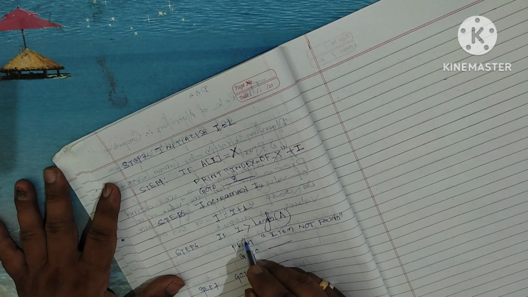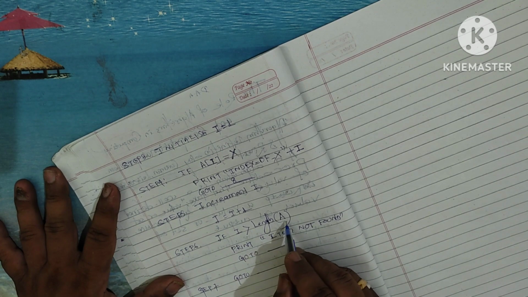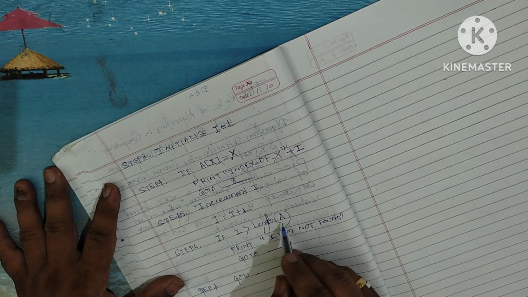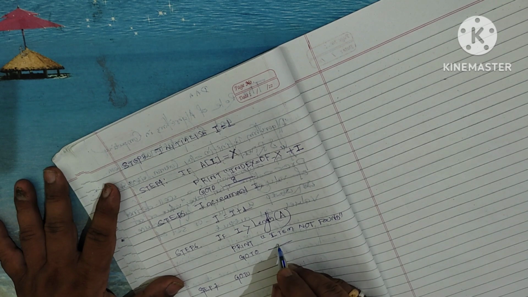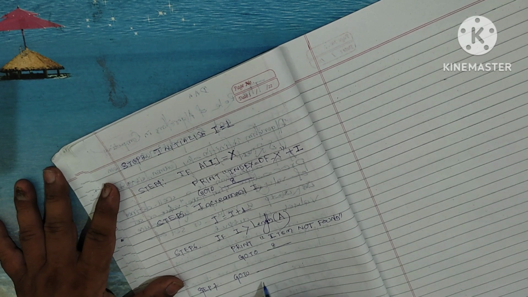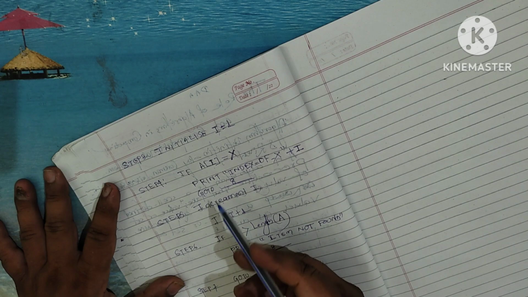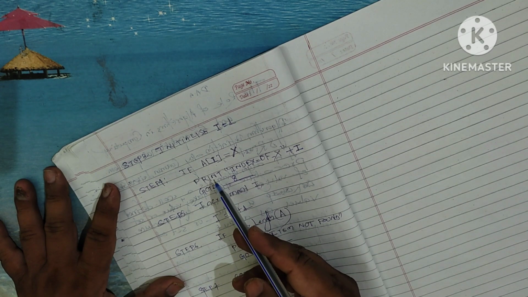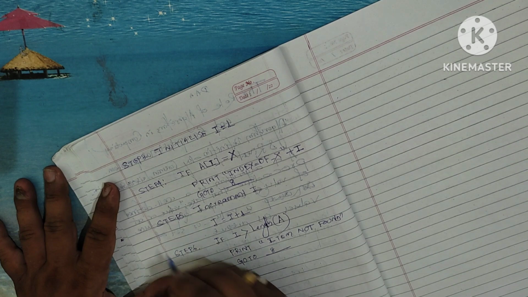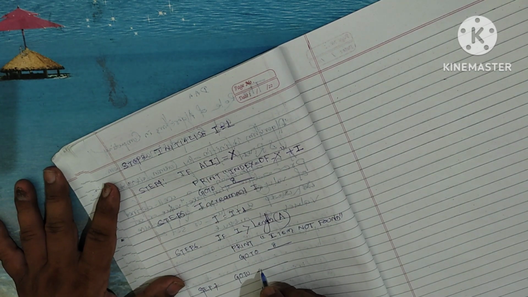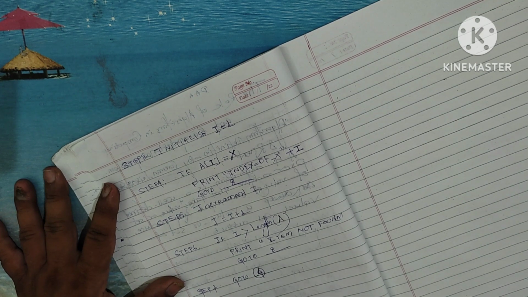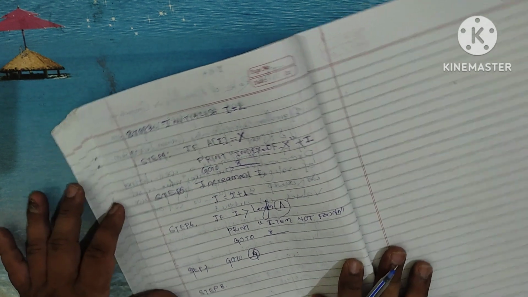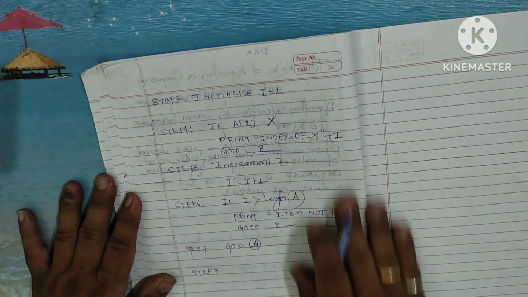After incrementing, it will compare I with the length of this. If I is greater than the length, then print item not found, go to step number 8. Now the most important factor is that for every element we have to continue the loop. Go to the step number, what is the step number? Go to step number 4. This is the algorithm which we have written.